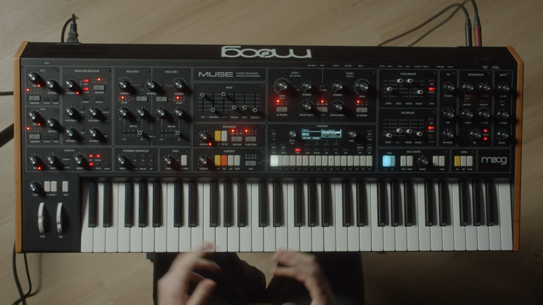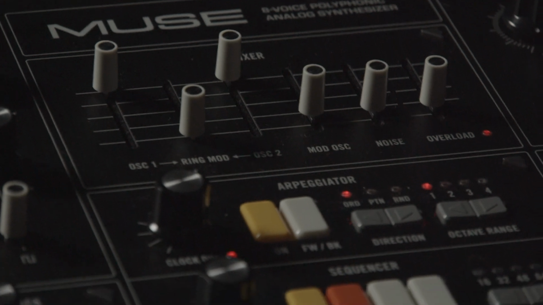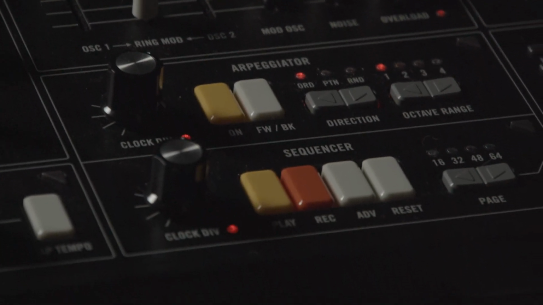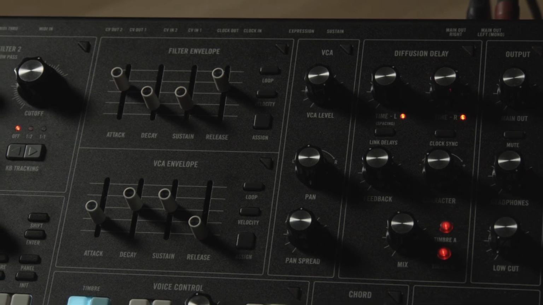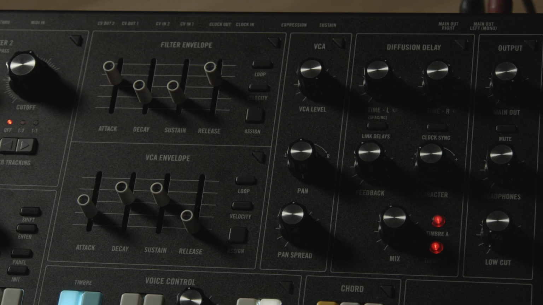We're going to be taking a look at the Arpeggiator and the sequencer, which are both really deep performance features for this instrument, as well as a bunch of the other things like the diffusion delay and other performance capabilities that really make this instrument shine and go beyond the rich sound that we all know about Moog instruments. So let's get into it.